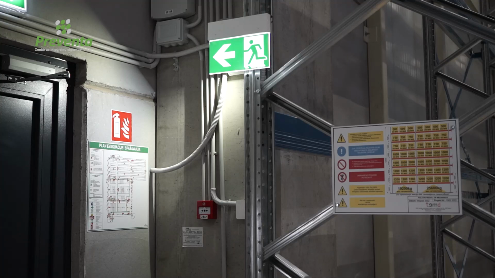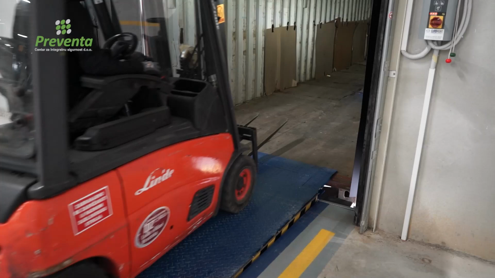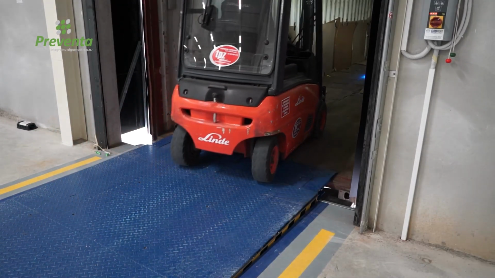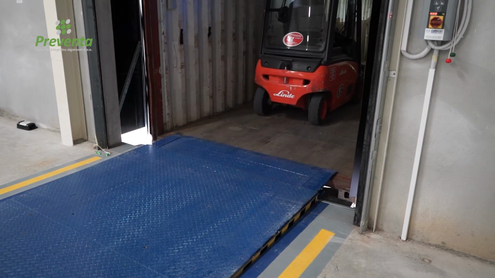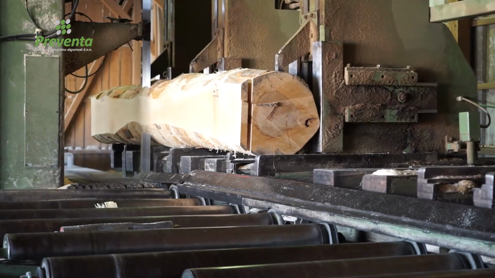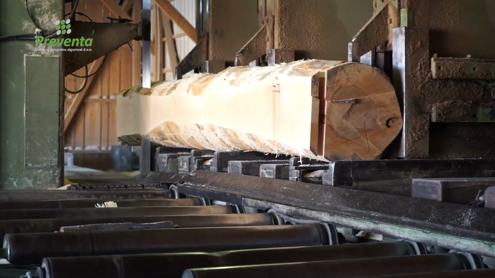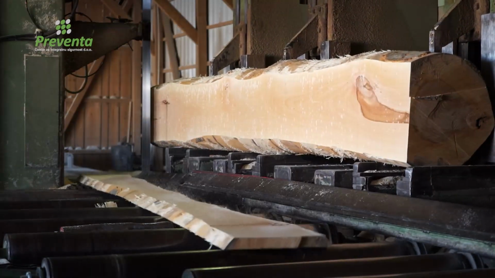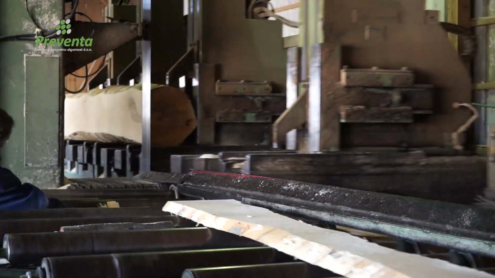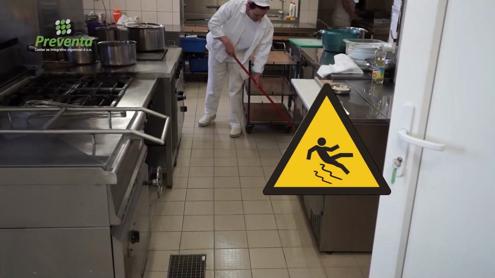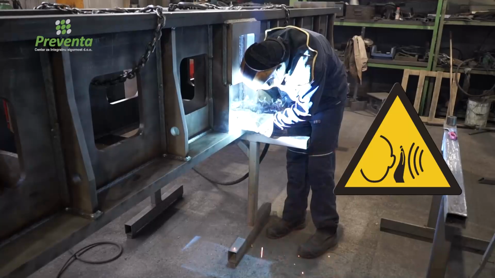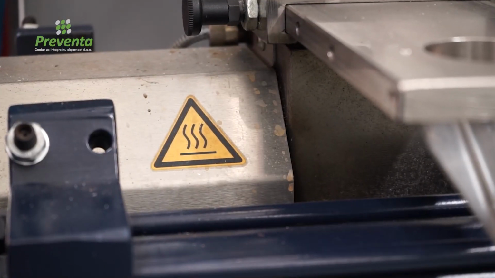Workplace hazards can be classified into several categories based on their nature, potential impact, and the type of hazard. Here are some common types of workplace hazards. Mechanical safety hazards are a type of physical hazard that results from machinery, equipment, tools, and other mechanical devices in the workplace. Slips, trips, and falls. Physical hazards like noise, vibration, temperature, radiation.